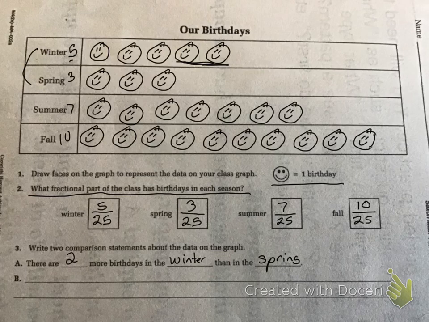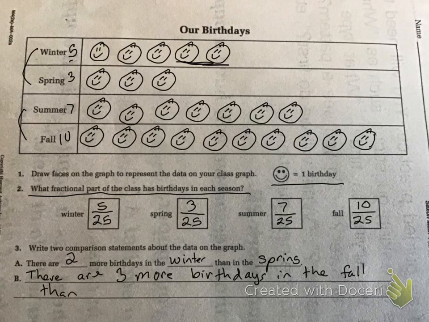All right, so if I want to do another one, let's compare summer and fall. So we'd say there are 3 more birthdays in the fall than in the summer. And that's how we would compare these amounts. And that's it for this lesson. Good luck on your homework.